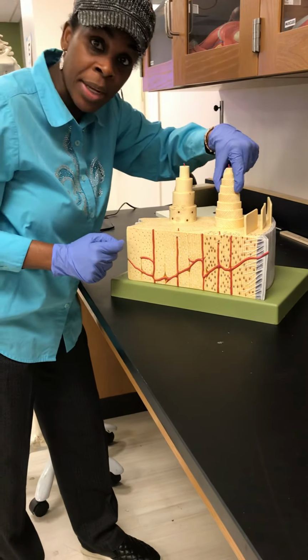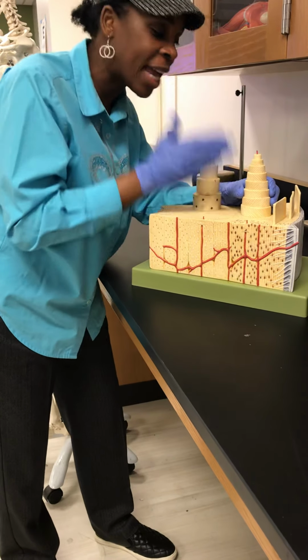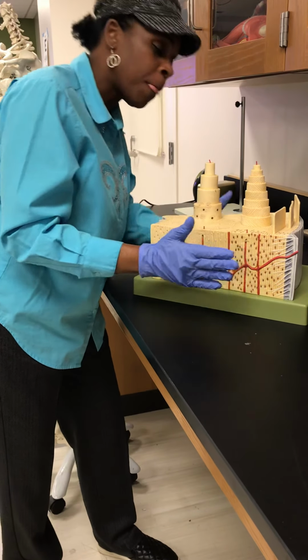central canal, perforating canal. Then we got a lacunae, little lake, and the two osteocytes are also connected by a little canal called canaliculi. If you know this, you should be good on exam.